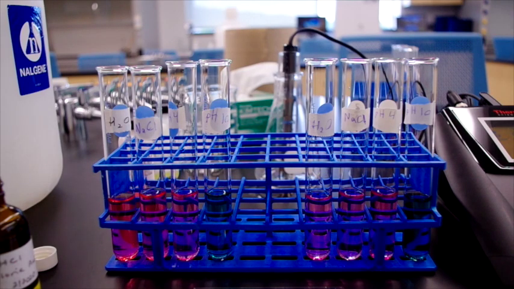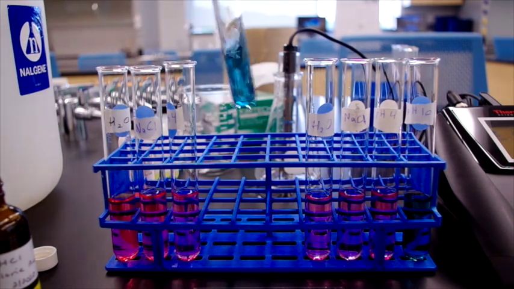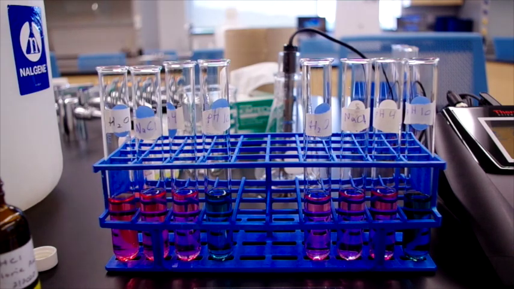You can see that the first 2 solutions have darkened in color, while the pH 4 buffer has held its solution at a lighter pink, and the pH 10 has lightened slightly, but has not lightened very much.